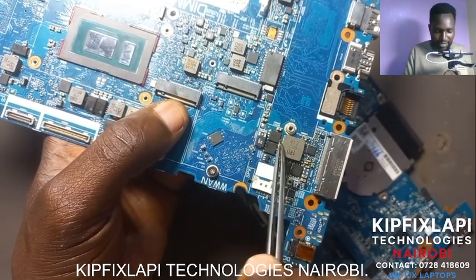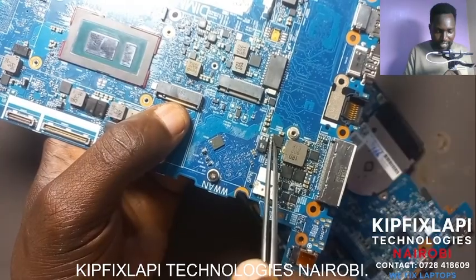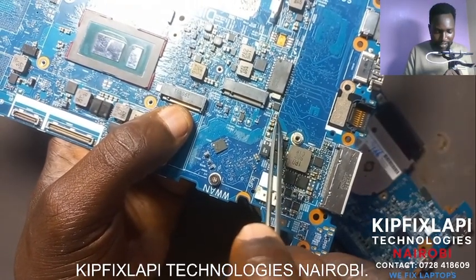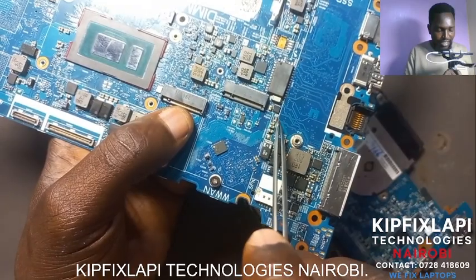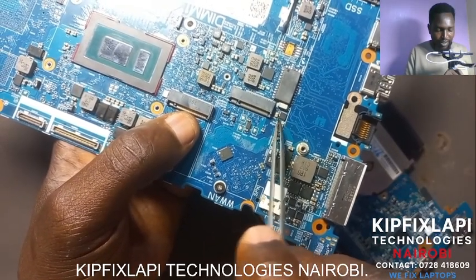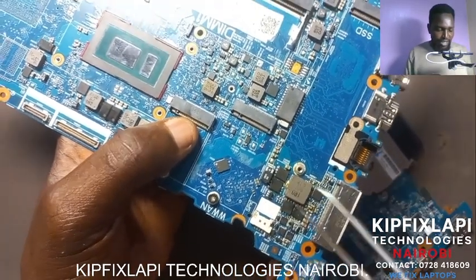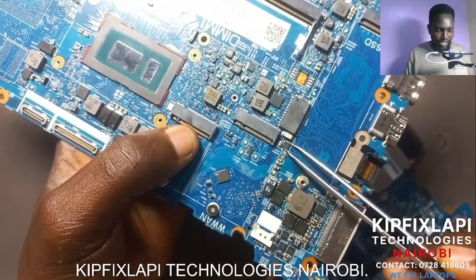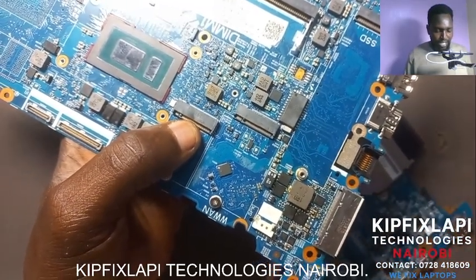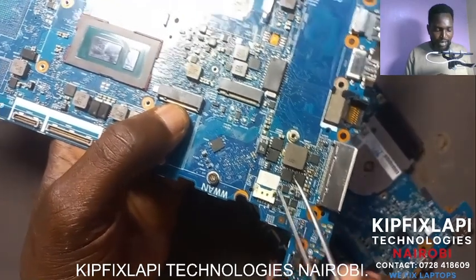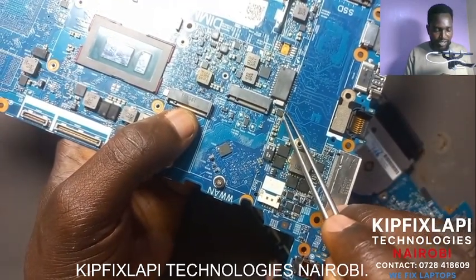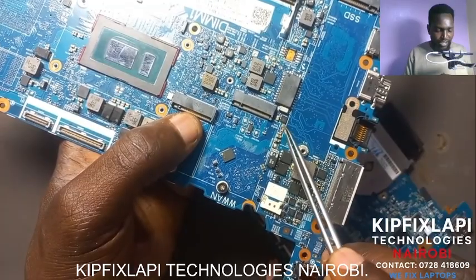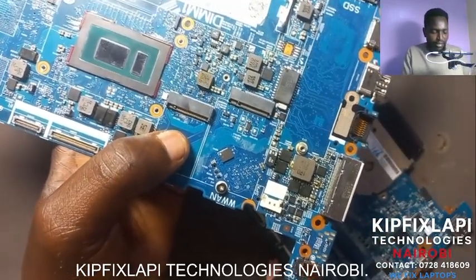The high side MOSFET receives the 12 volts from this inductor and sends it through this positive side. From here, the voltage is sent through this resistor, which releases the power into the main motherboard. You also have this other MOSFET, which receives power from the battery. In case you don't have power coming from the adapter, the power is brought in through this MOSFET, then sent through this resistor to the main motherboard.